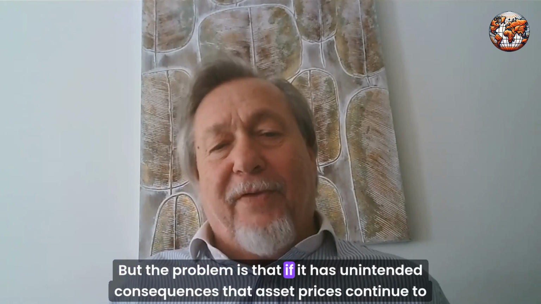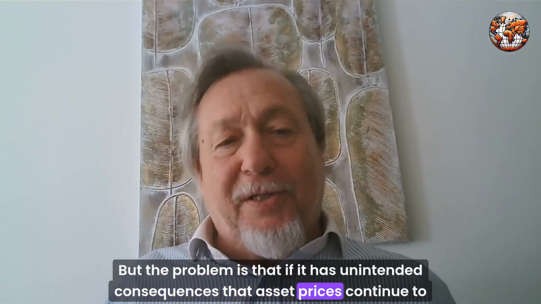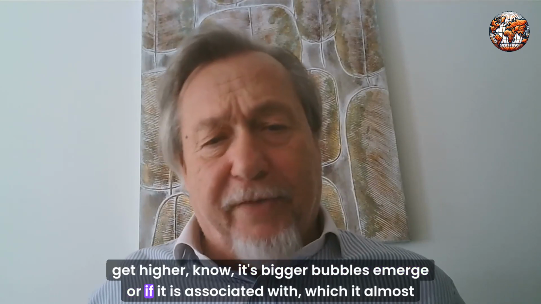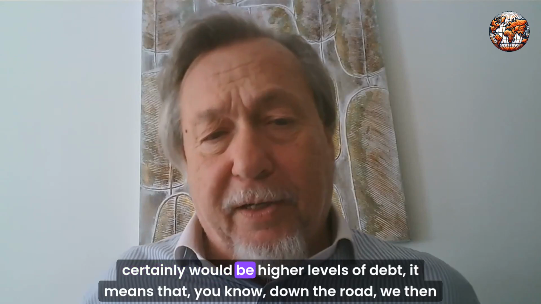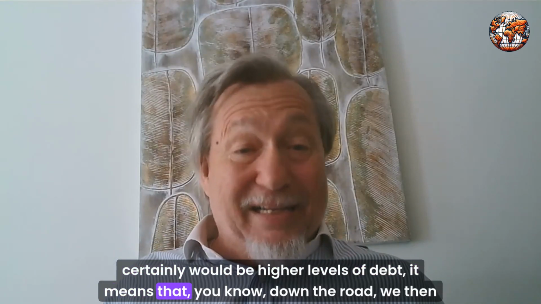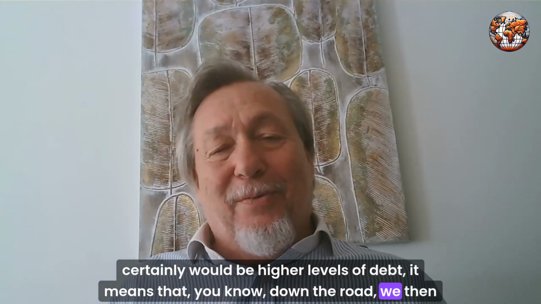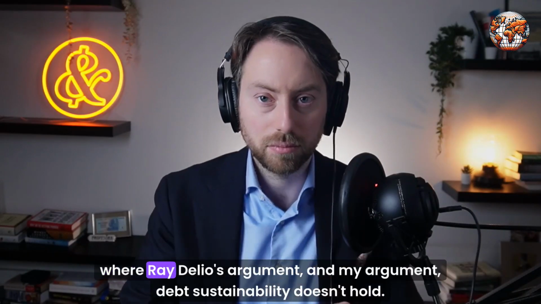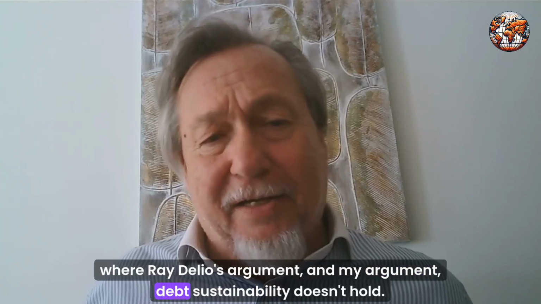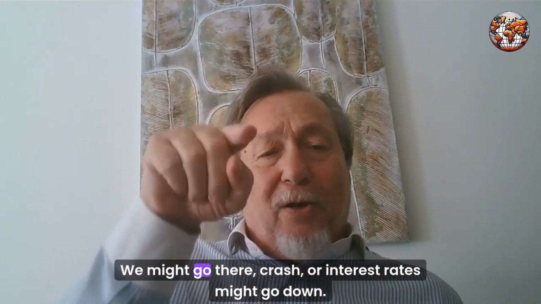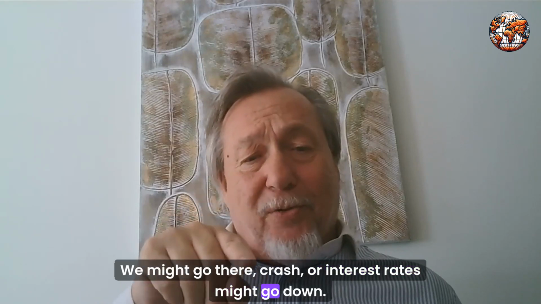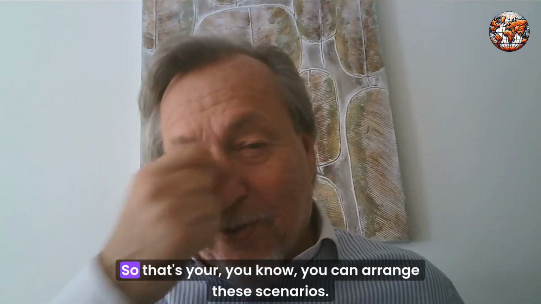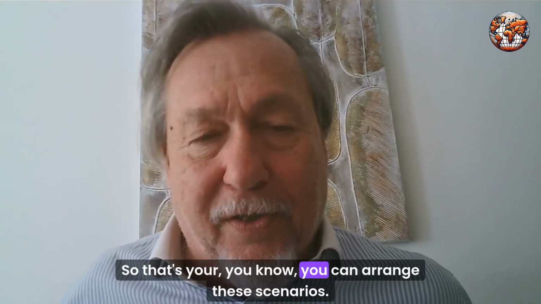But the problem is that if it has unintended consequences, that asset prices continue to get higher, in other words, bigger bubbles emerge, or if it is associated with, which it almost certainly would be, higher levels of debt, it means that down the road we then face a lower threshold for the interest rate, where Ray Dalio's argument and my argument about debt sustainability doesn't hold. So we might cycle. We might go there, crash, or interest rates might go down. We would get more debt, and that's going to then compress the corridor, and then we'll crash. So that's your, you can arrange these scenarios.